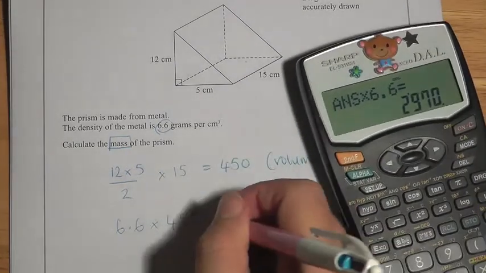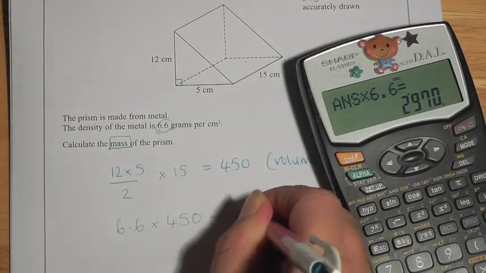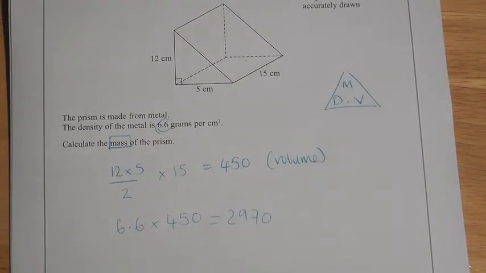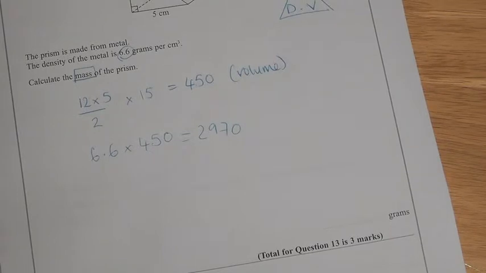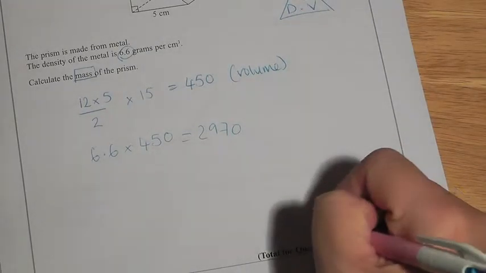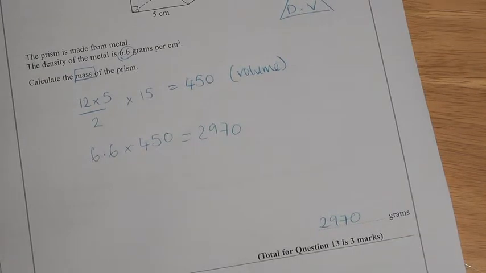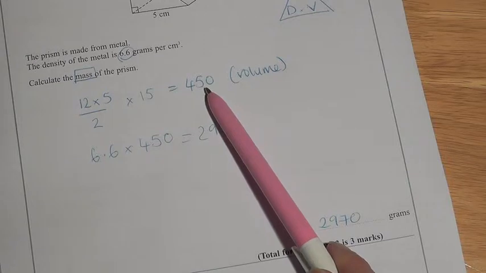And the answer is 2,970 grams. And the question is asking for the answer to be in grams, so I don't need to do anything more. 2,970. Your marks come from being able to find the volume of the prism.